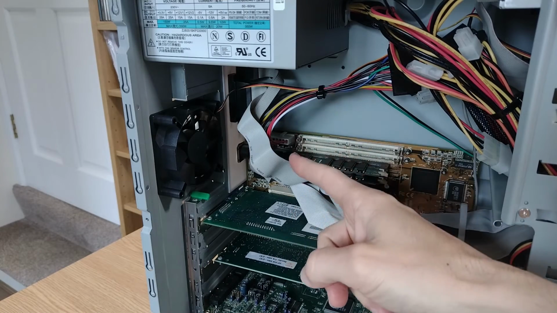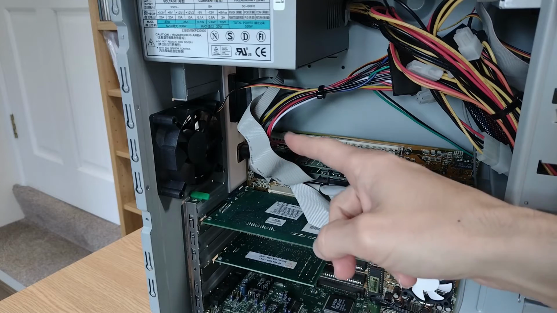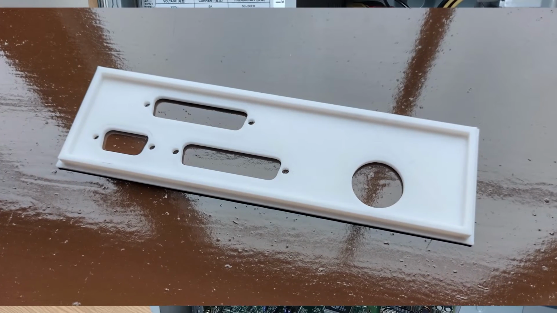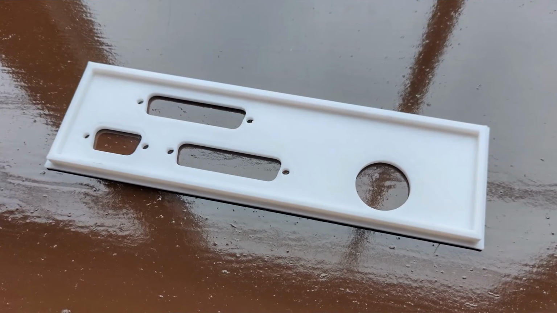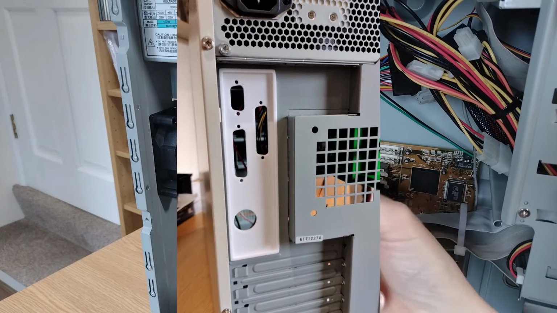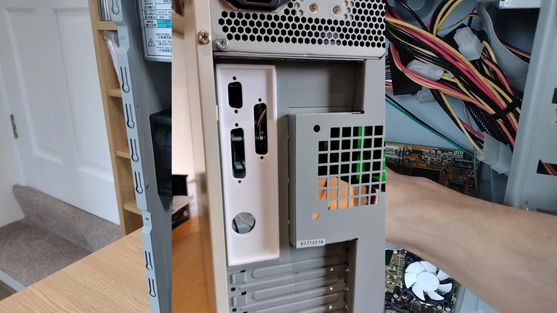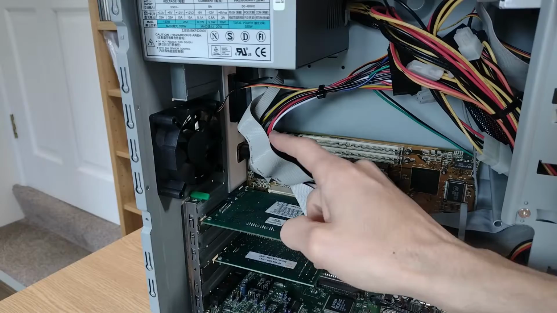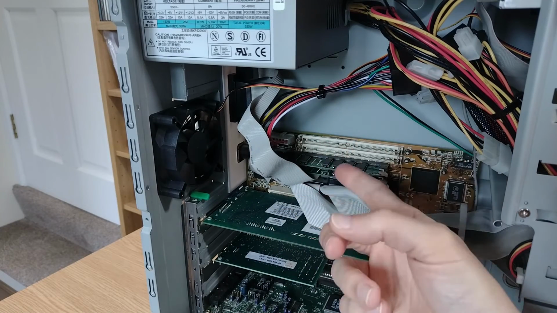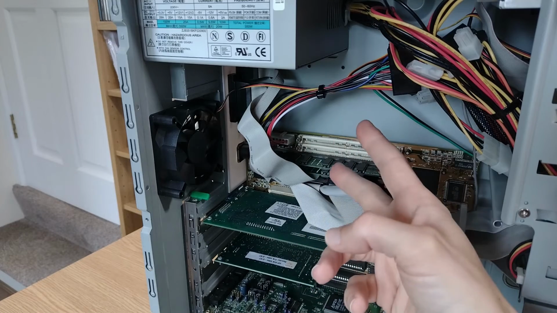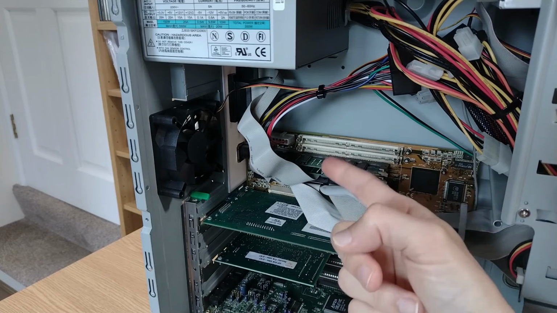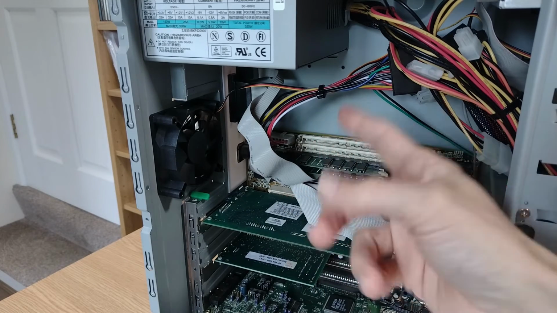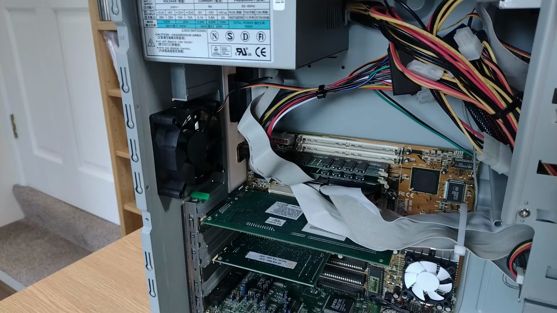Second area, the ports, getting the serial and parallel ports, or maybe a game port as well if you've got one, out the back. As you may have seen in the build, I've resorted to 3D printing this ATX style motherboard backplate, and that's worked really well. I've mounted 2 serial ports and the parallel port in that, and obviously I already had the cutout for the keyboard port.